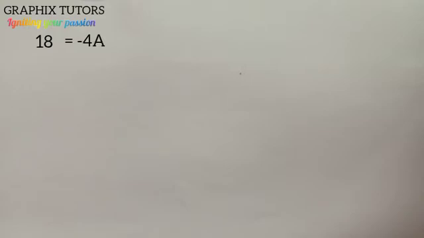Minus 4a. Now if you divide both sides by minus 4, only because you want a to stand alone, divide both sides by the value closer to a, or should I say by the coefficient of a, which is minus 4. Divide both sides by minus 4. And we're left with what? a equals what?